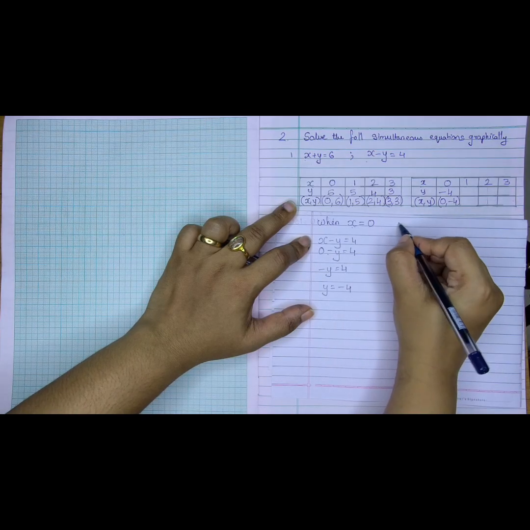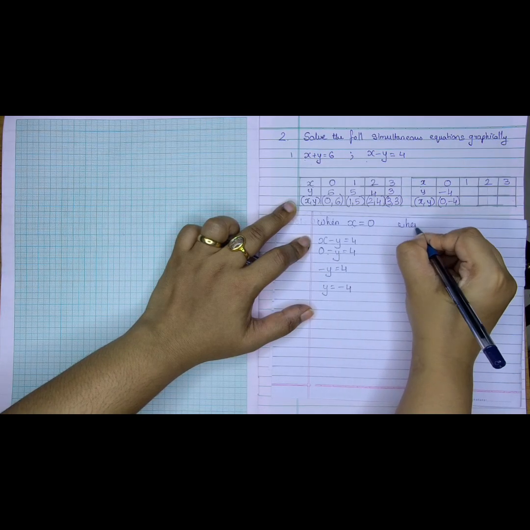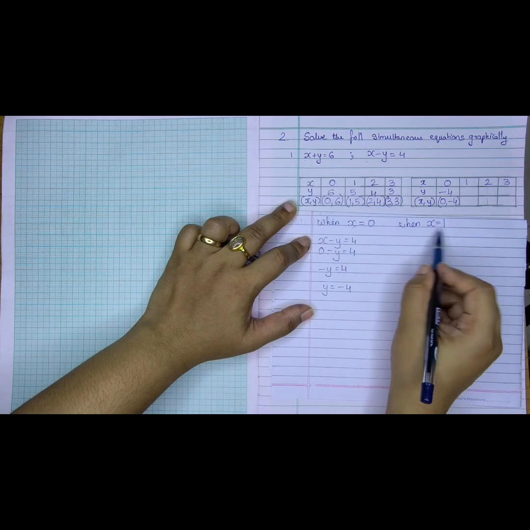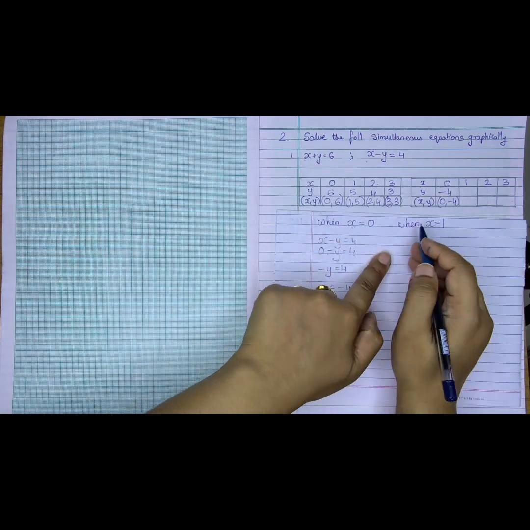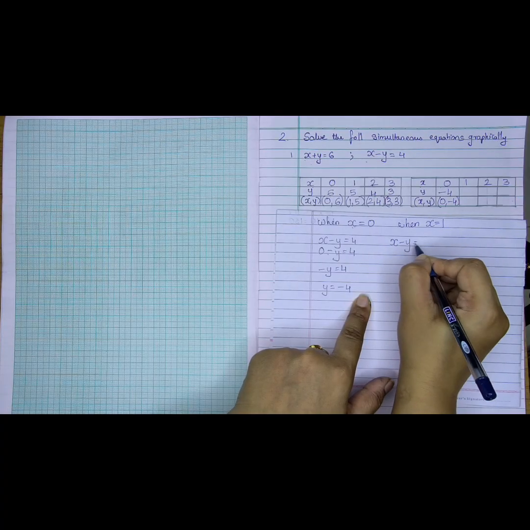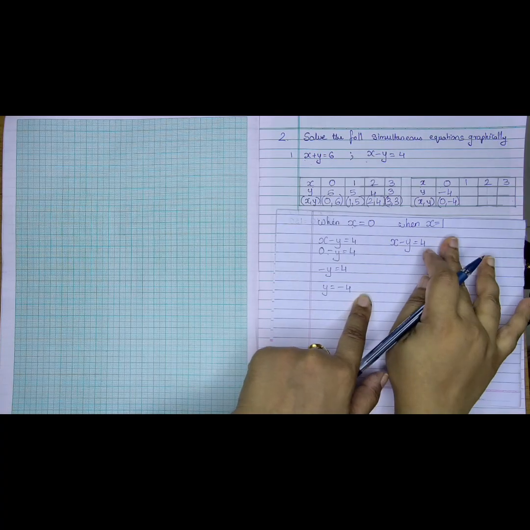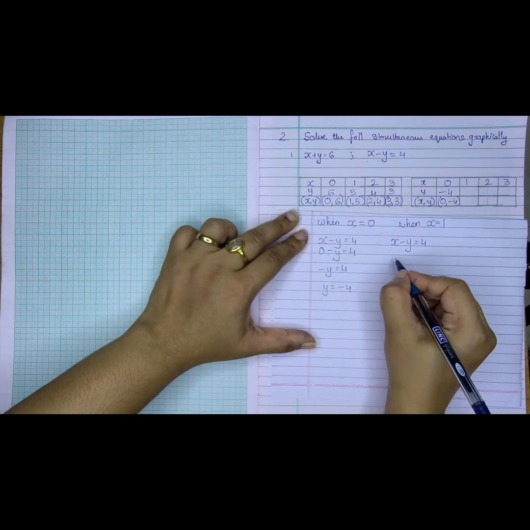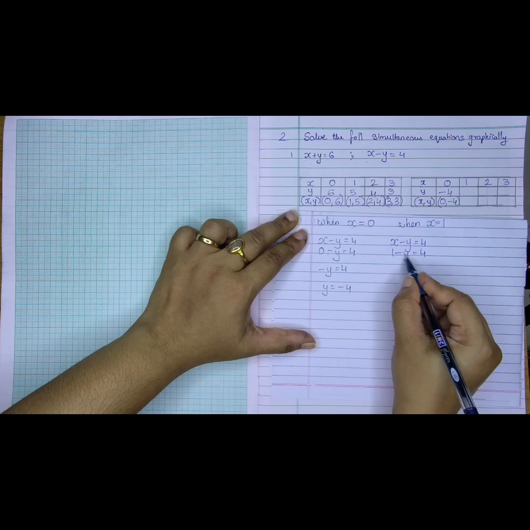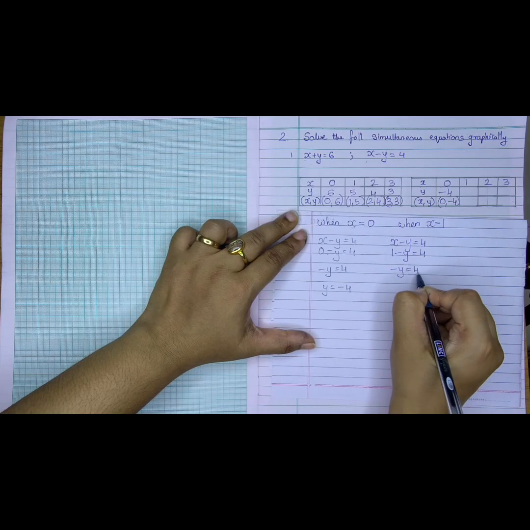Next, when x is equal to 1. Now, write down the same equation. X minus y is equal to 4. Okay. So, x we will take as 1, 1 minus y is equal to 4.